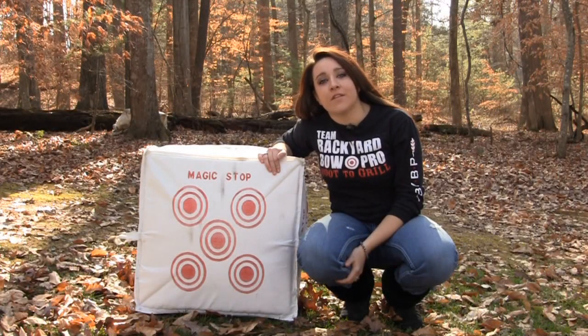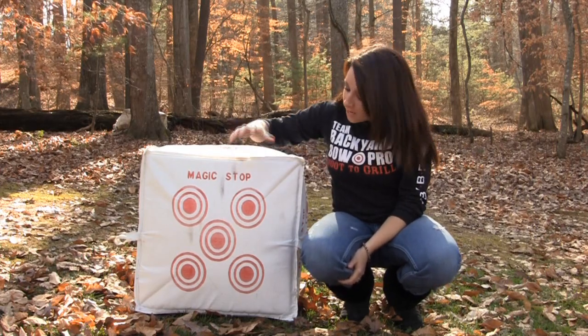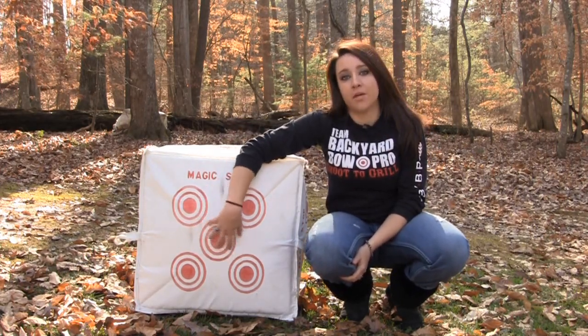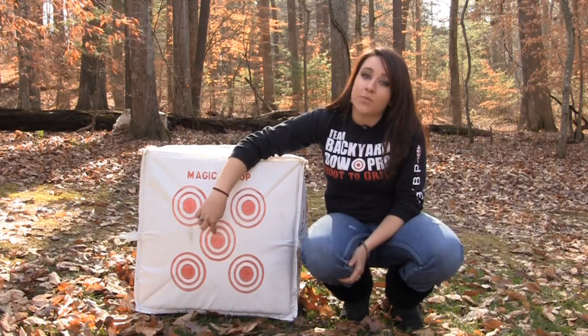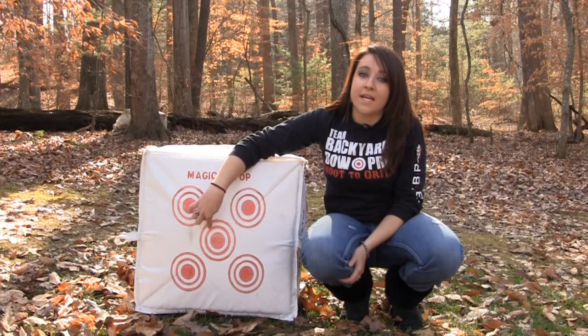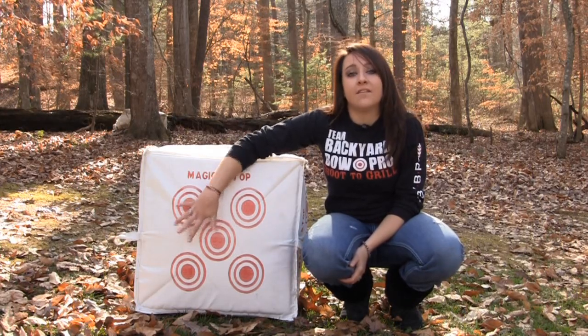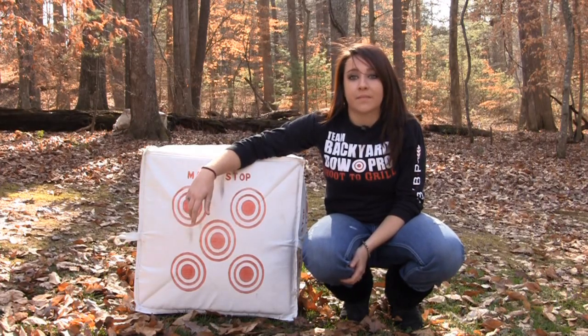Okay, we're kind of going to go over the scoring process that I used today. This is the target that we used. I had all of my participants aim for this middle ring. The bullseye is worth 0 points. The next white one is worth 1. The next red one is worth 2. The outer white one is worth 3, and the outer red one is worth 4. And if they went anywhere outside this red ring, it was worth 5 points.